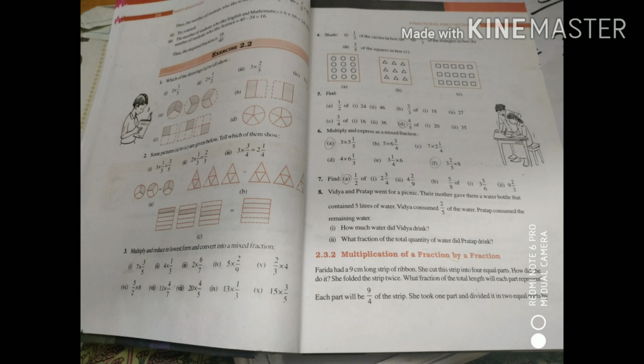We have completed exercise 2.2. Now you will have to do all these questions neatly in your notebook, and you will also have to do the first 2 questions of exercise 2.3. So altogether you have exercise 2.2 and the first and second questions of exercise 2.3 as homework. We'll continue with exercise 2.3 in the next class. Take care.